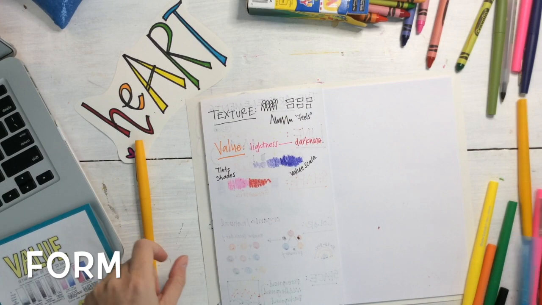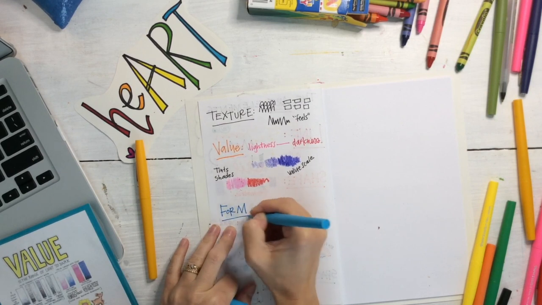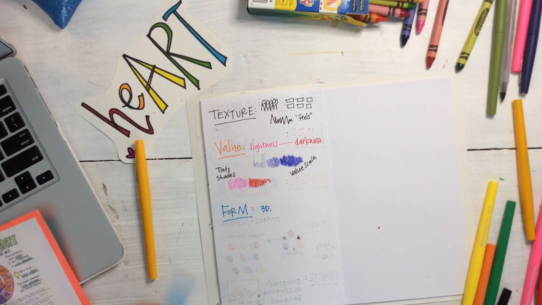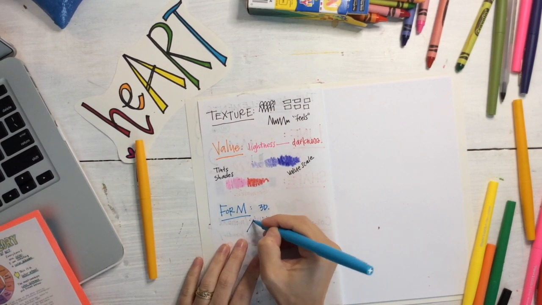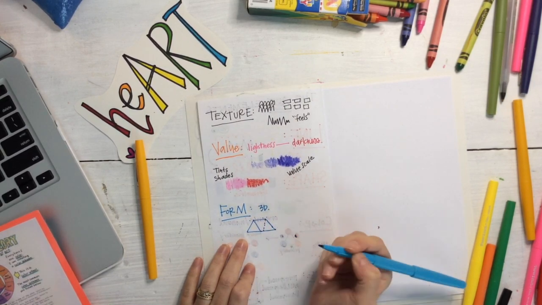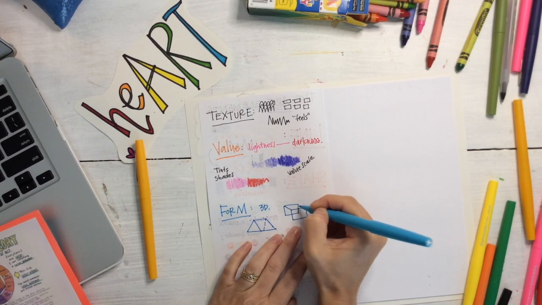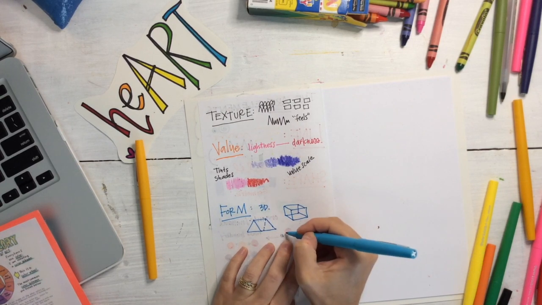Last but not least, we have form. Form is three-dimensional, and so 3D is a short term for that. So anything that you're drawing to make it look 3D is going to be form. We also use form when we're creating clay or sculpture. But for drawing, we would see form in three-dimensional shapes, the ones that you kind of learn in math. So triangular prism, a tent, which would be what? A pyramid kind of thing. You would have a rectangular prism or a cube, a sphere, a cylinder. Those are all different types of forms that we can draw. You'll also see form in sculpture.